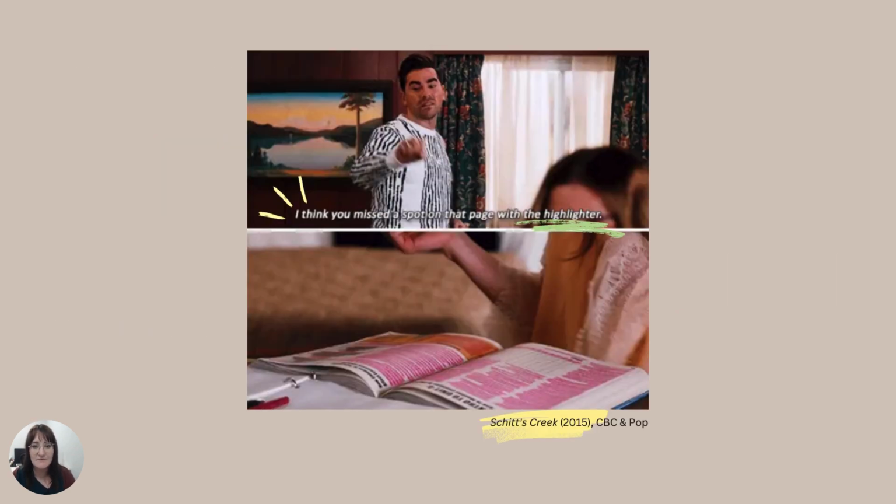And here's a screenshot from one of my favorite TV shows, Schitt's Creek, when Alexis is highlighting her entire marketing textbook and her brother David makes a joke about missing a spot. And this just highlights why you only highlight or underline the important stuff. Because if you highlight everything, the important stuff doesn't jump out anymore.